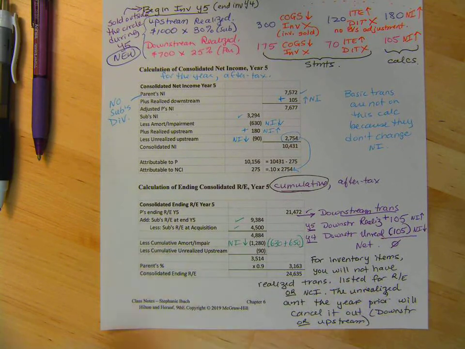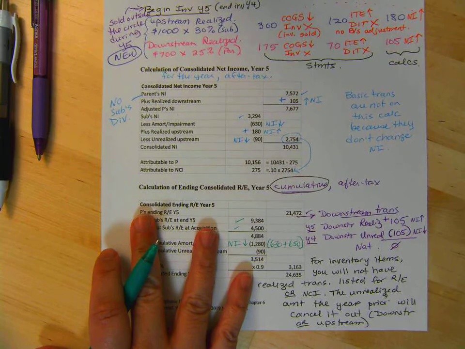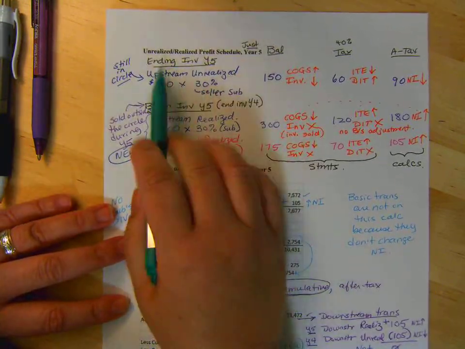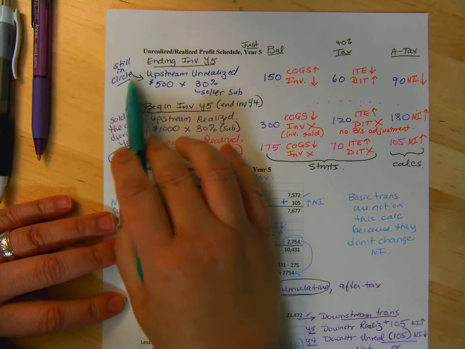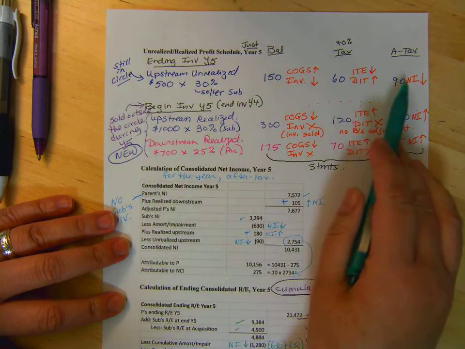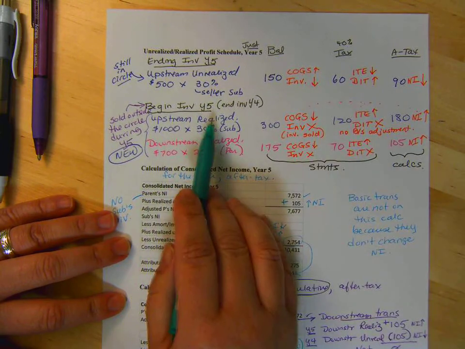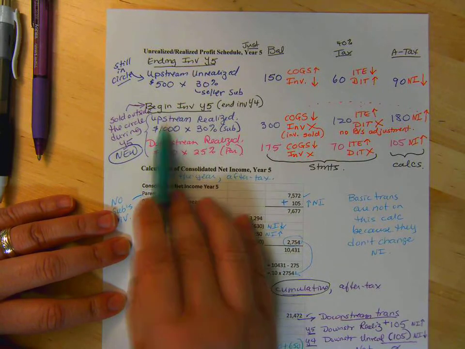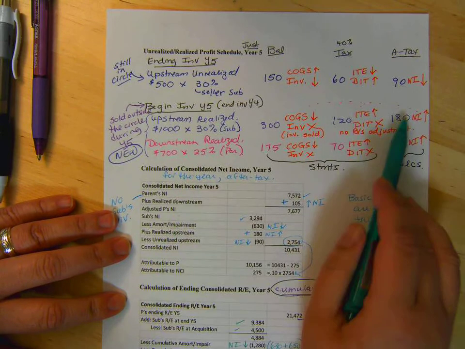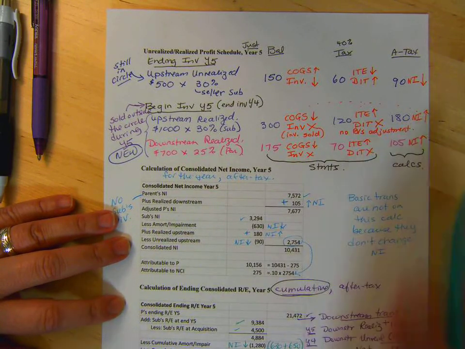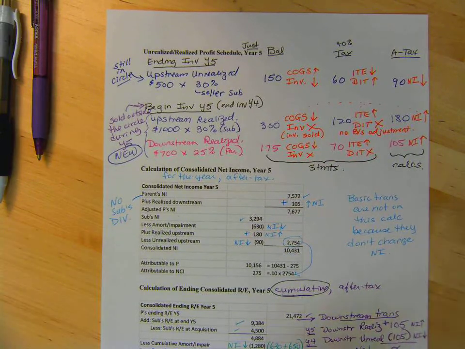Now we need the upstream one. So we've got an upstream unrealized, it's still in the circle, of 90. We have an upstream, sorry, that's unrealized, upstream realized of 180. This was sold. Now, we need to put all the cumulative on there.